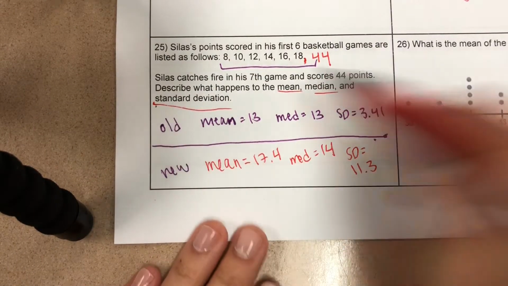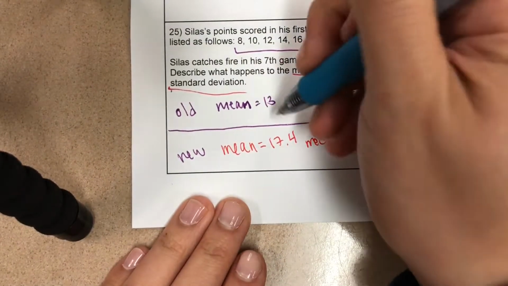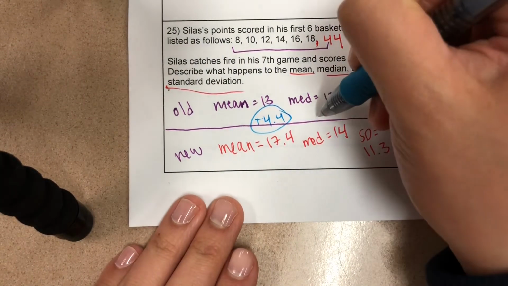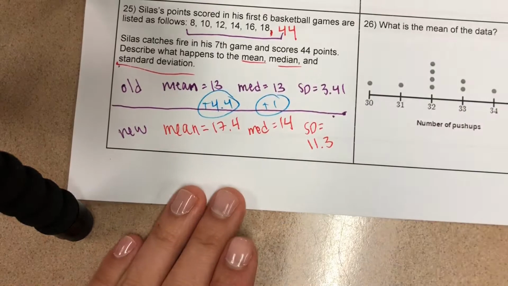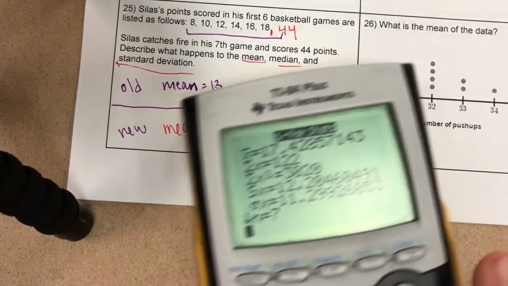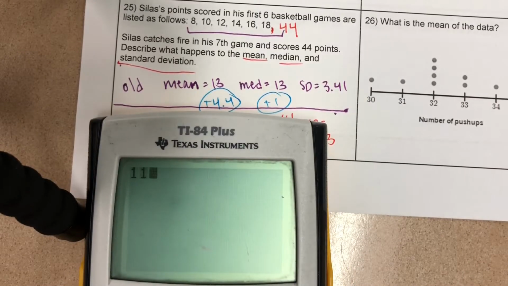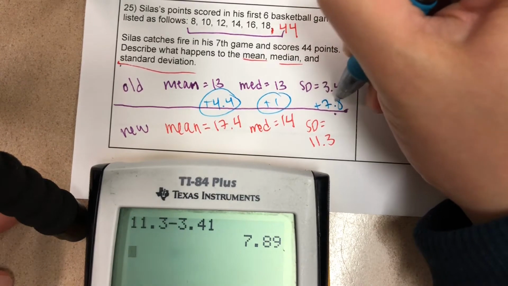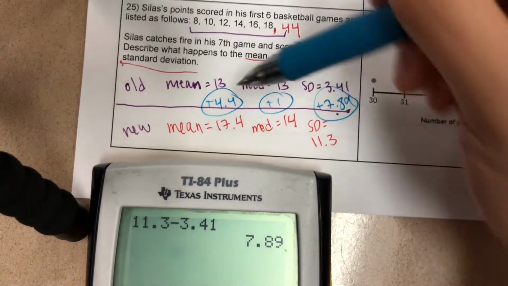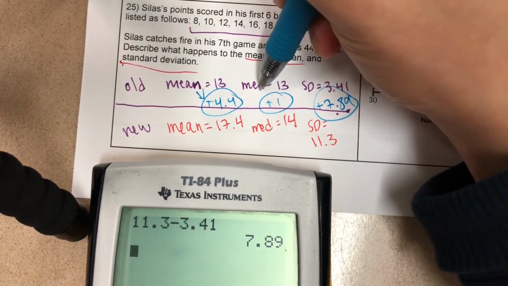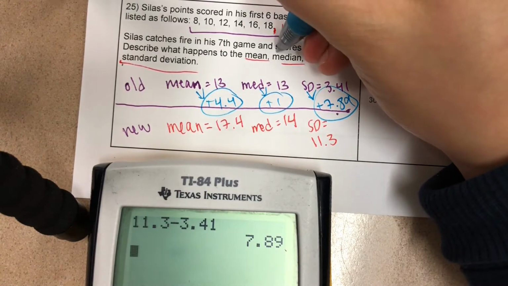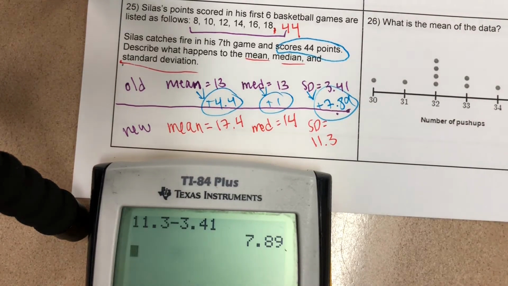So describe what happens. The mean goes up by 4.4. The median goes up by 1. And the standard deviation goes up by, let's see, 11.3 minus 3.41, which is 7.89. So the mean, the median, and the standard deviation all go up because he scored such an outstanding number of points in his 7th basketball game.